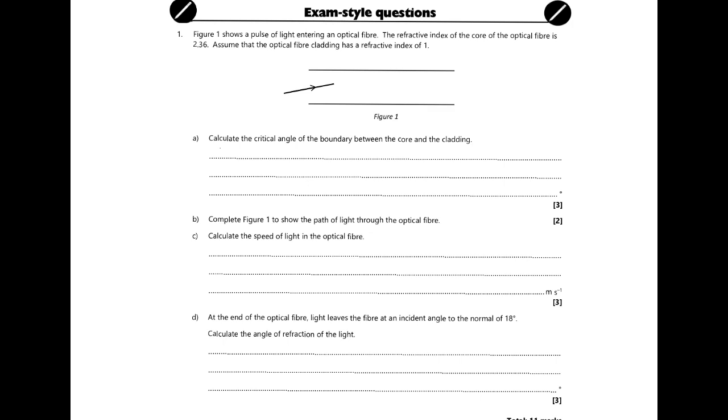So for part A, we are going to use this equation. Sine C, so that's the sine of the critical angle, is equal to 1 over the refractive index n. The refractive index for this material is 2.36. So we could just put 1 over n into our calculator and that would give us the sine of the angle, but we just want the angle. So instead, what we're going to type into our calculator to get the critical angle C is sine minus 1.